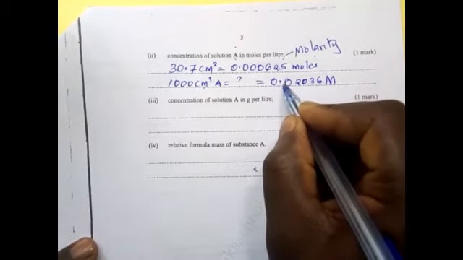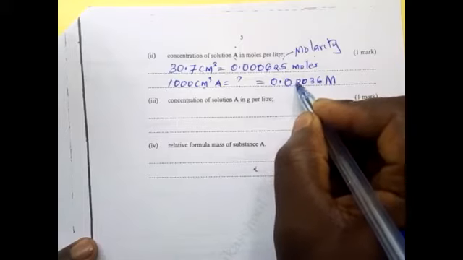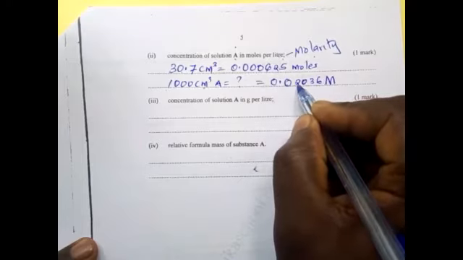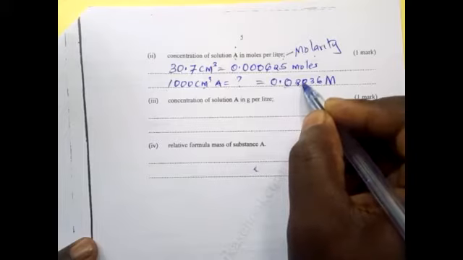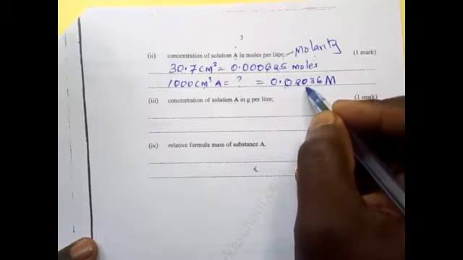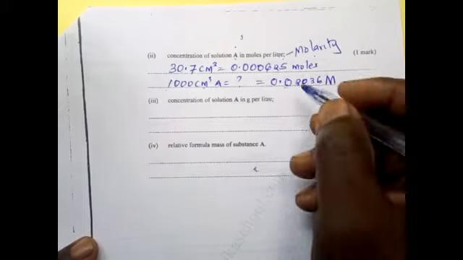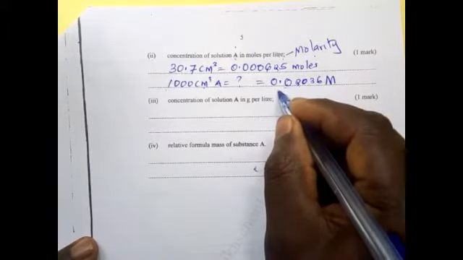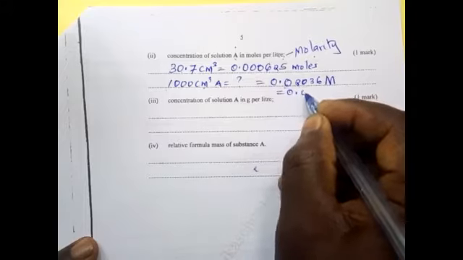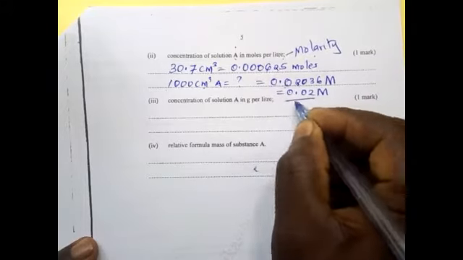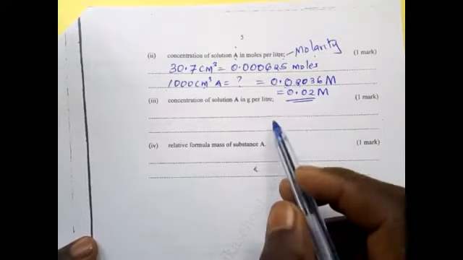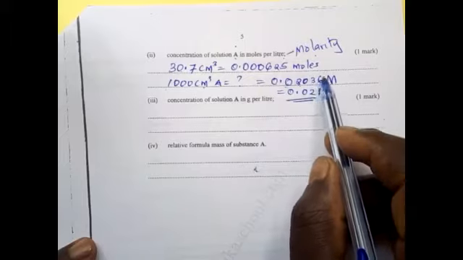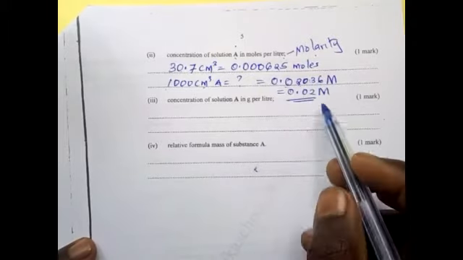Now this is molarity. Because it is molarity, I want us to give it to 2 decimal places. If it is molarity, always try to make it up to 2 decimal places. So we round off and say 0.02 capital M. For molarity, it is acceptable to use 2 decimal places, because this one can make a very big difference.